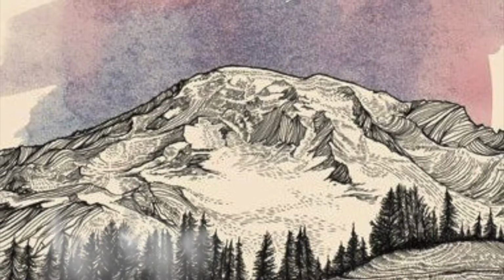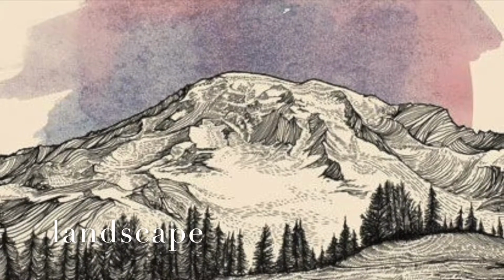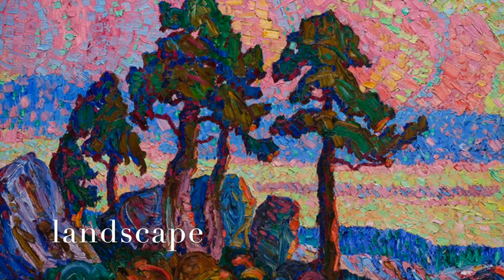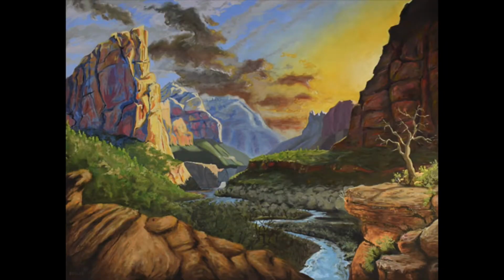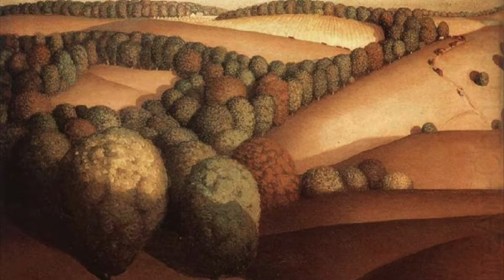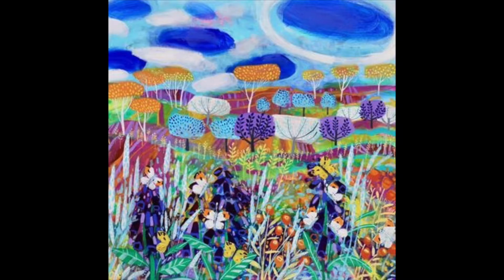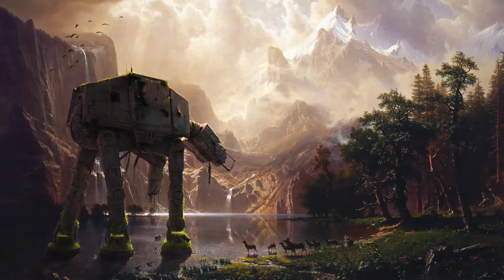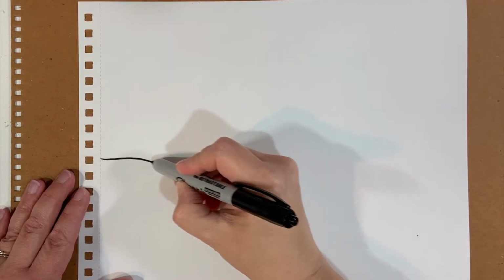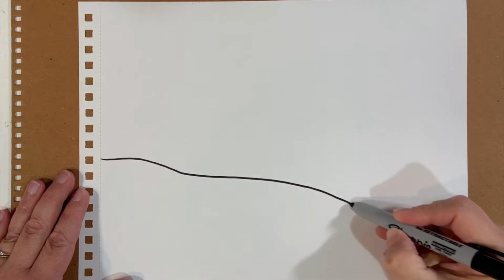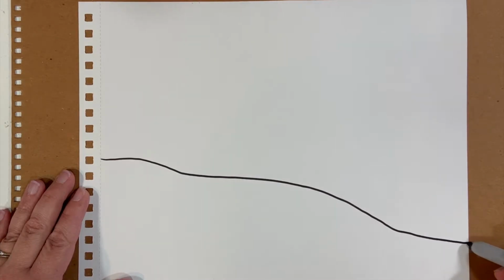A landscape is a drawing or a painting of the land, and there are some parts of a landscape that you see in almost all of them. There's a horizon line, that's where the sky meets the land. There's usually a foreground, the stuff that comes in the front, stuff that's in the middle, and things that are in the background. I'm going to show you how to draw a landscape, or how I drew a landscape.